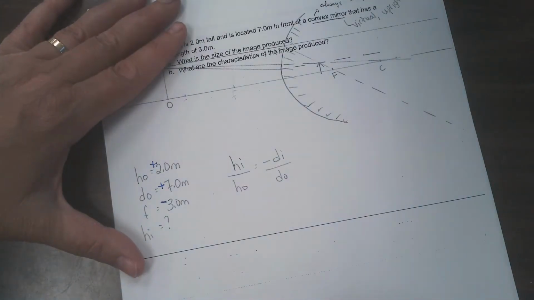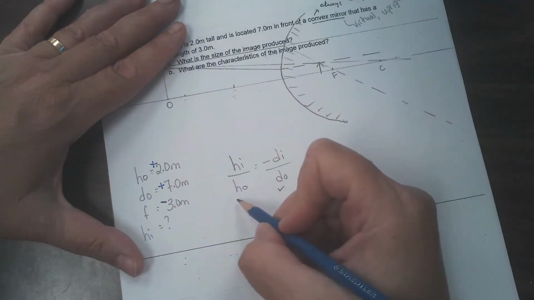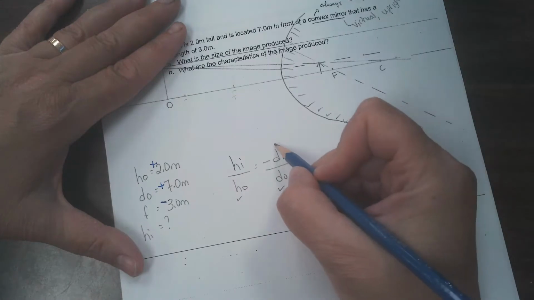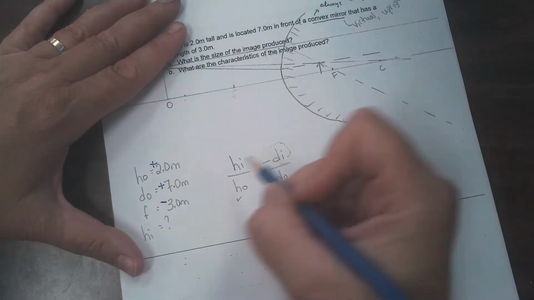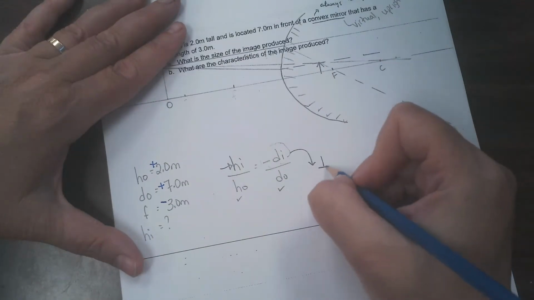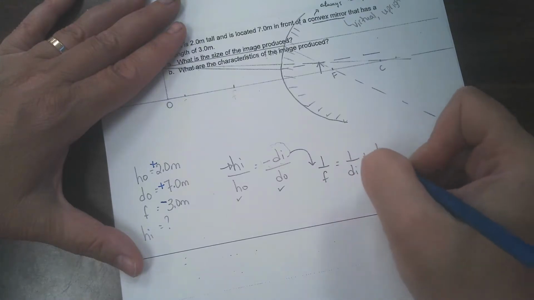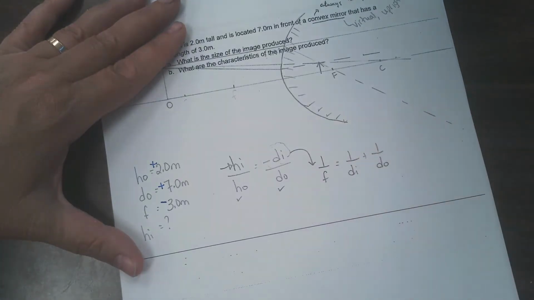HI over HO is equal to negative DI over DO. We have this piece of information and we have this piece of information. However, we don't have this piece of information because this is what we're looking for. We find this from 1 over F is equal to 1 over DI plus 1 over DO. You can have DO plus DI, you can have DI plus DO. It's an additive property. 1 plus 3 or 3 plus 1, they both give you 4.